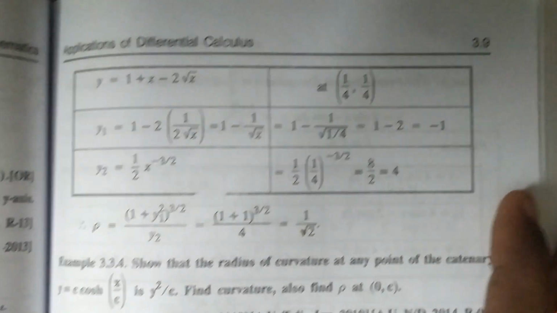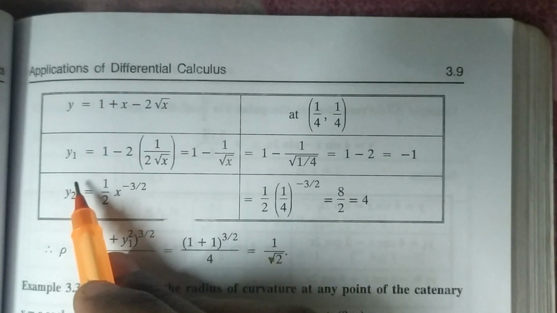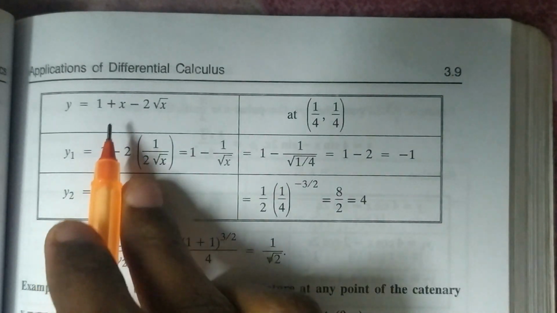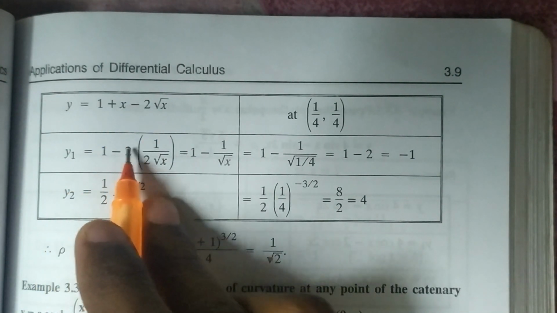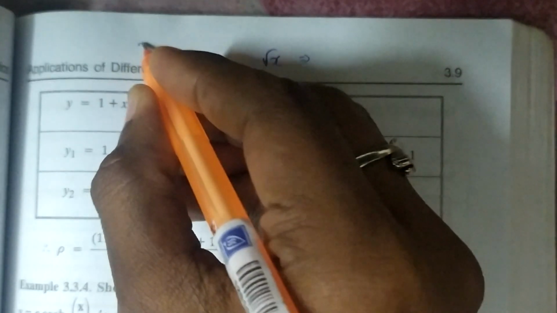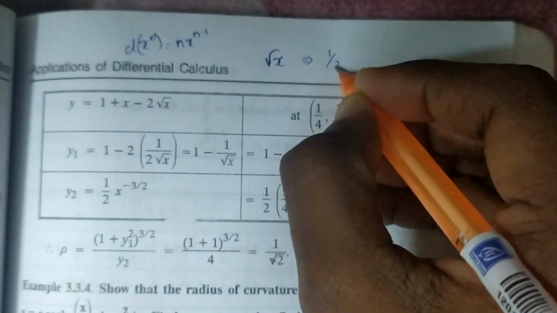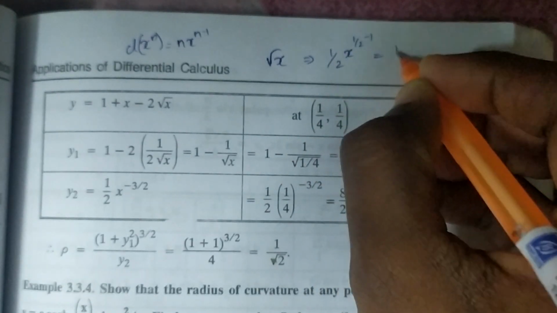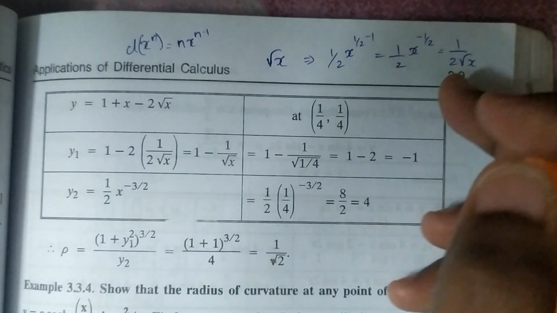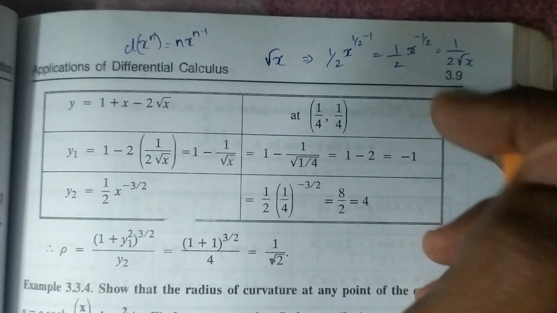Okay. Then here you have found out the value of y. Then you have to find out the value of y1, which is first differentiation. So if you differentiate 1, you will be getting 0. And if you differentiate x, you will be getting 1 minus 2 root x. If you differentiate root x, what you will be getting? So x power n, if you differentiate x power n, you will get n x power n minus 1. Okay. So it's like 1 by 2 x power 1 by 2 minus 1. It will be like 1 by 2 x power minus 1 by 2. It's like 1 by 2 root x will come. Okay. When you bring x power minus 1 by 2 to denominator, it becomes positive. So you'll be getting 1 by 2 root x.